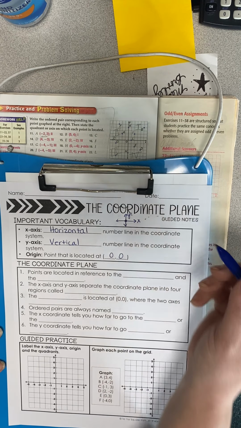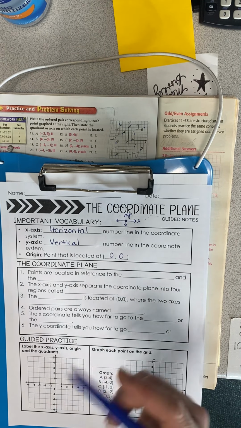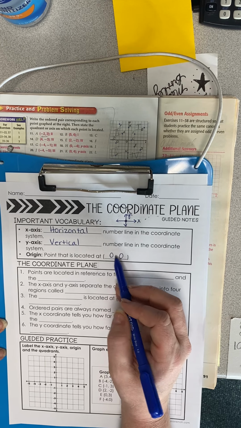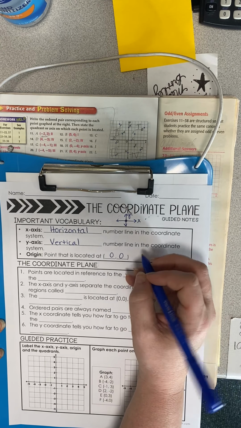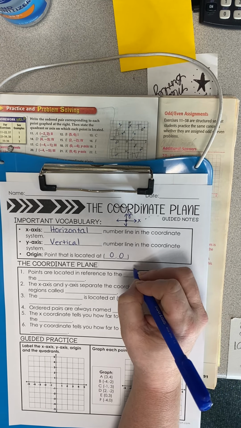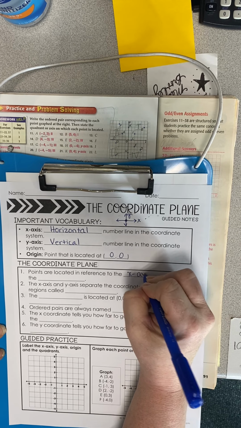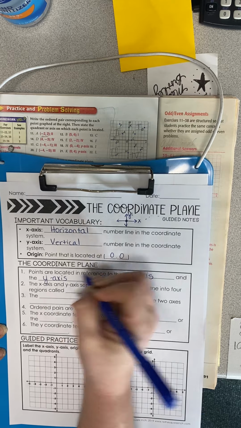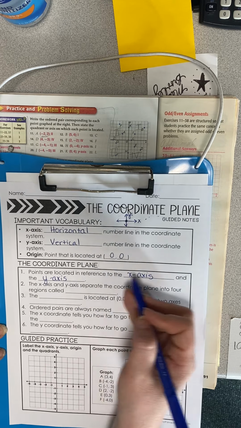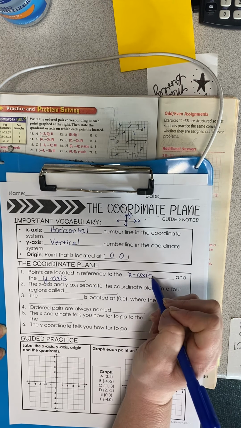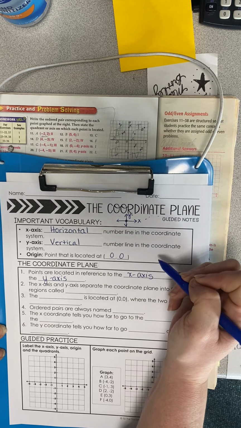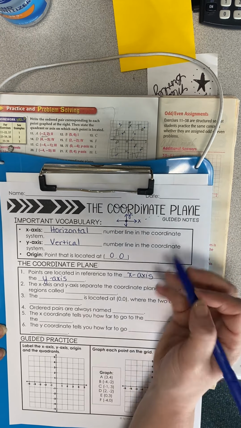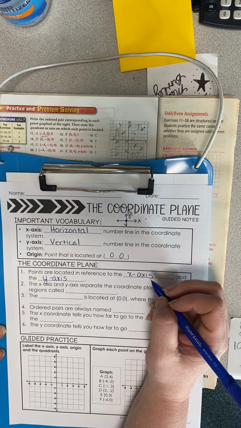Okay. So all the different points that look like this ordered pair here that we have always done, the points are located in reference to the X-axis and the Y-axis. So this is going to be your X-axis here and Y-axis here. So the points are going to be where they're going to be on the X and Y. So how far left and right do I move, and how far up and down do I move once I get to the Y-axis point.